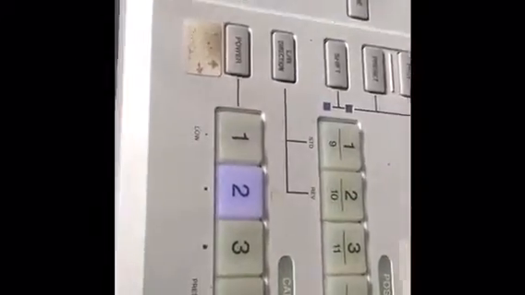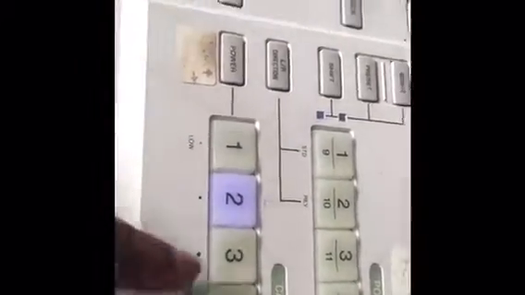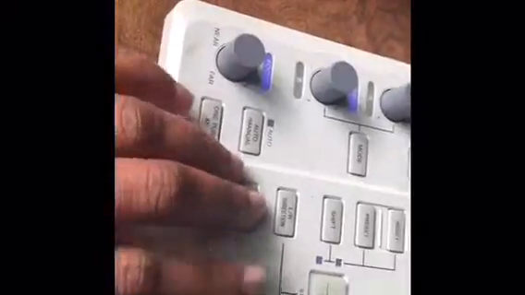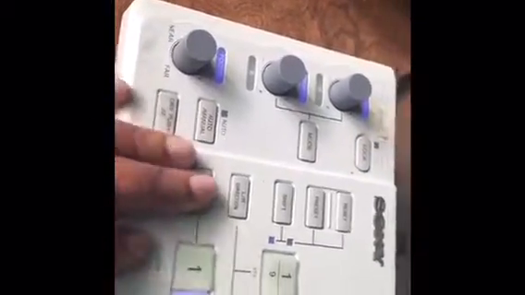Now we see that the camera here is not showing on the screen there. So when that happens, we want to make sure that we have the cameras turned on, and we see only number 2 is on right now. That's why we see 2 up there. It's the only one that's on. I'm going to hit hold power and 1. Now we see it's on. That's the wall there.